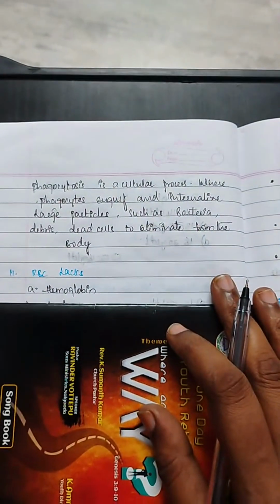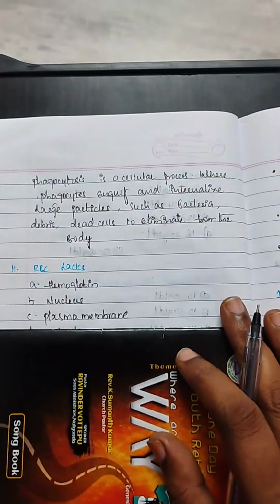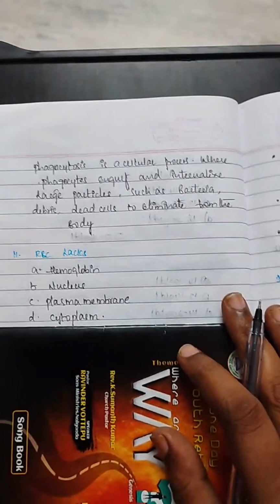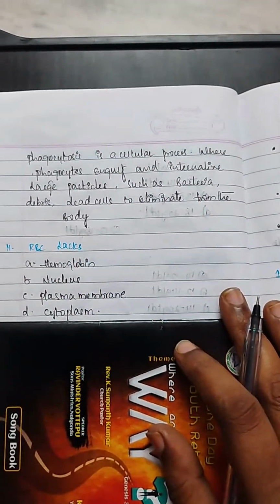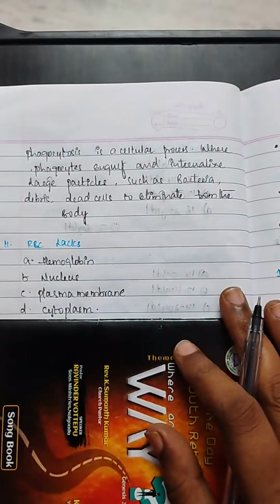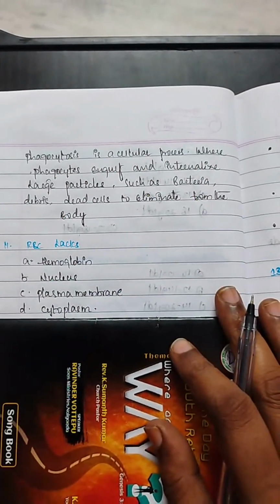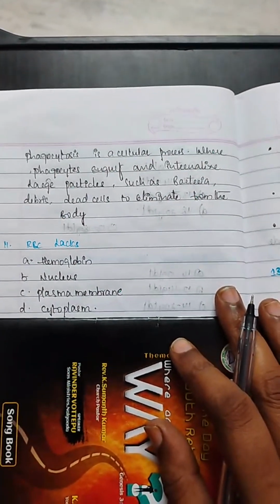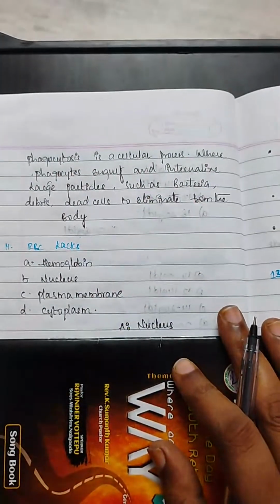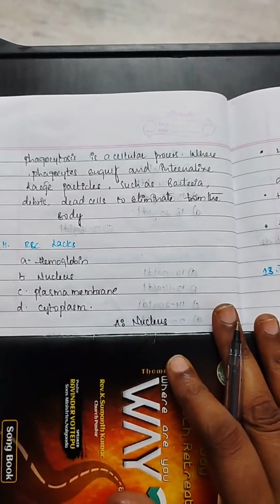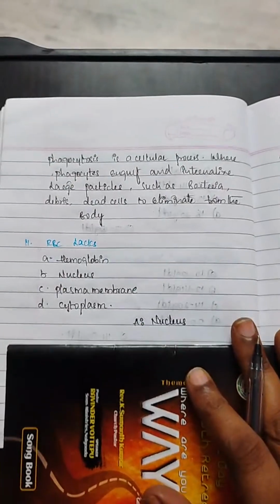The next question: RBC lacks. Option A, hemoglobin; B, nucleus; C, plasma membrane; D, cytoplasm. RBC lacks a nucleus, so the answer is option B.